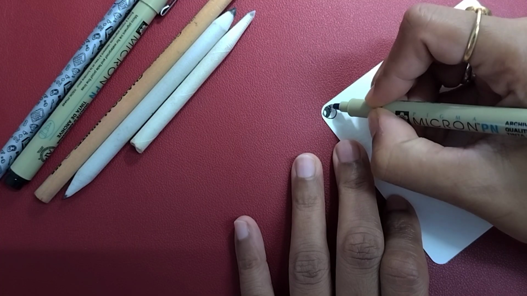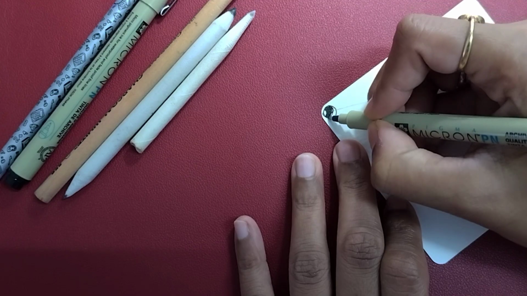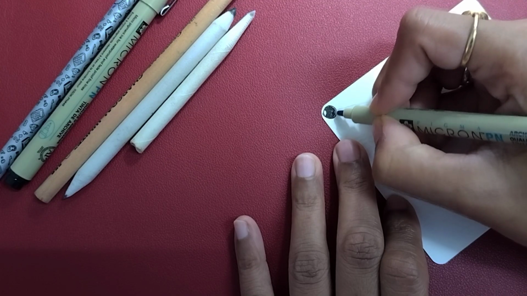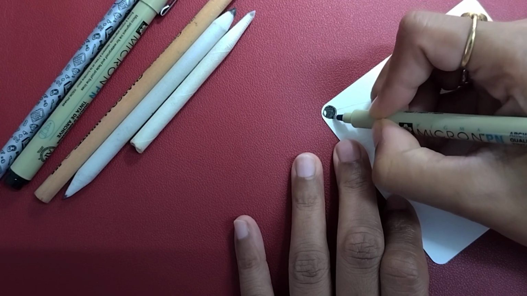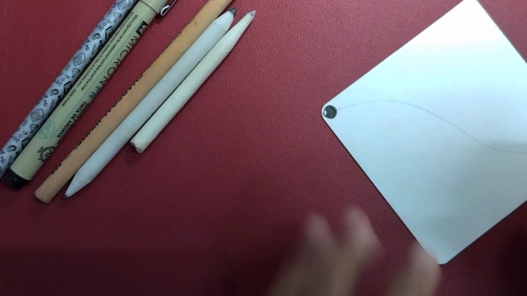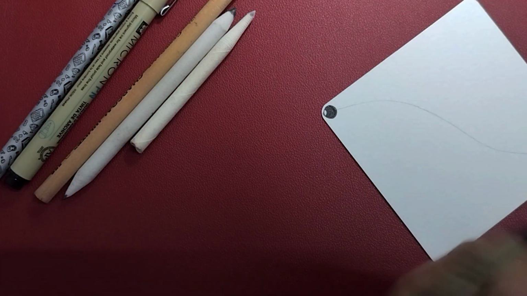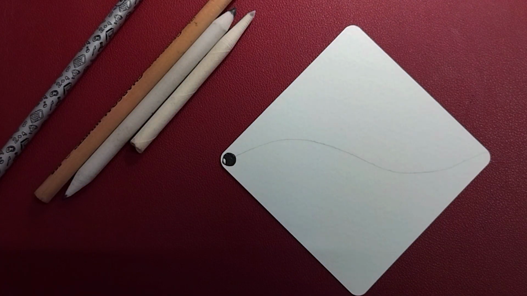I'm going to start with some big black beads, just like black pearls. Leave a highlight and ink the rest. I'm going to draw a few of them.